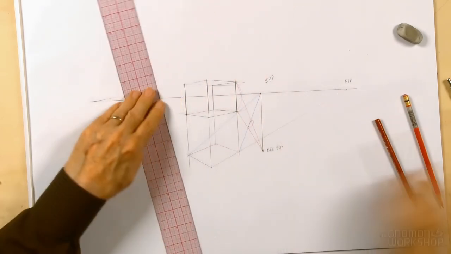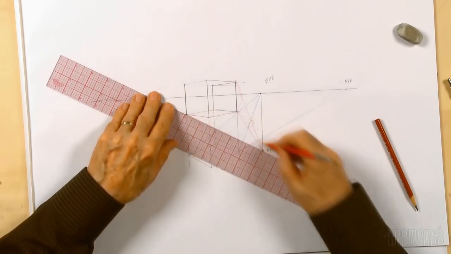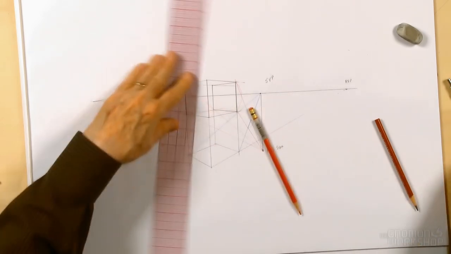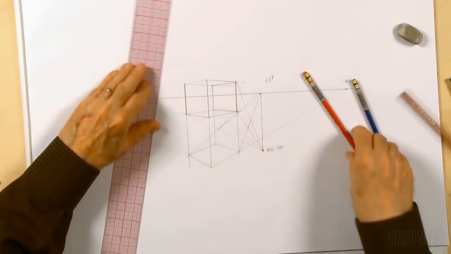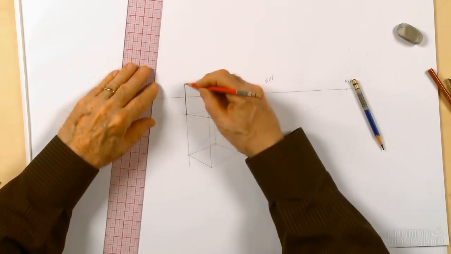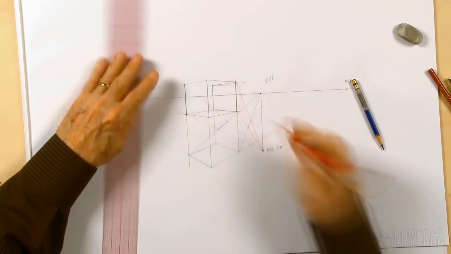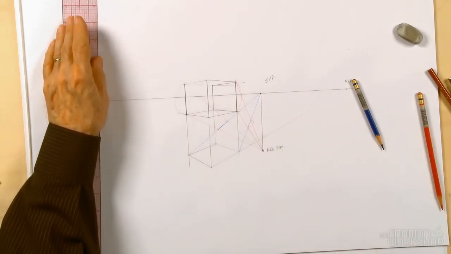Let's find the other side. Let's draw from the top and bottom of that one toward the negative sun like this. And that gives me a piece of shadow right here. So let's say then that this makes this right here. So now all I have to do is draw to both vanishing points twice and I'll be done.